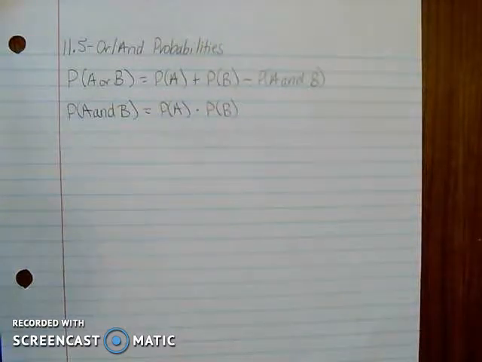11.5 gets into a little bit more difficult types of probabilities. We're going to have or and and probabilities. These are two formulas that you can use. Some people don't like to use the formulas. They just like to count or just think about it. But if you want formulas, here they are.